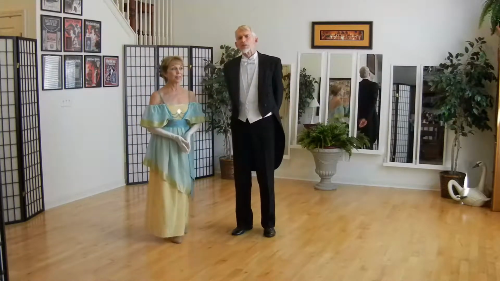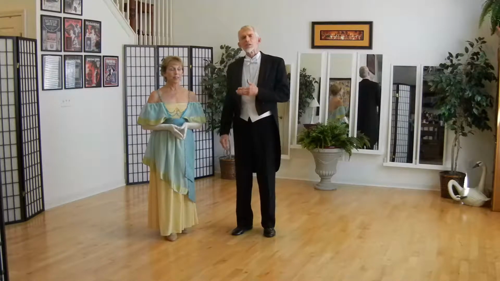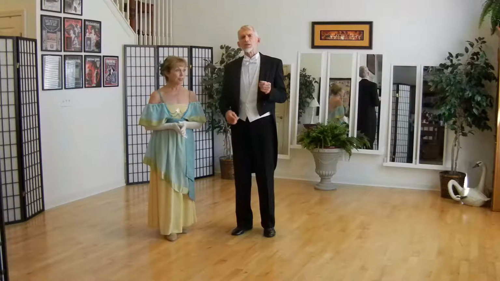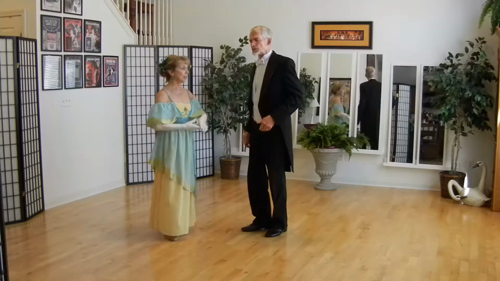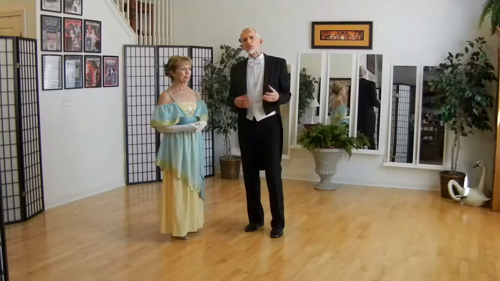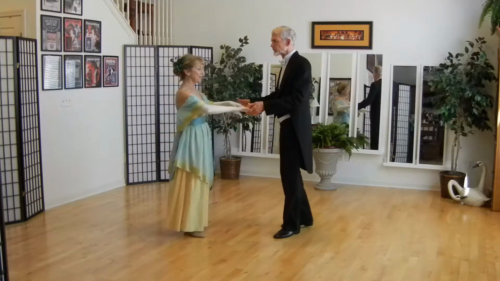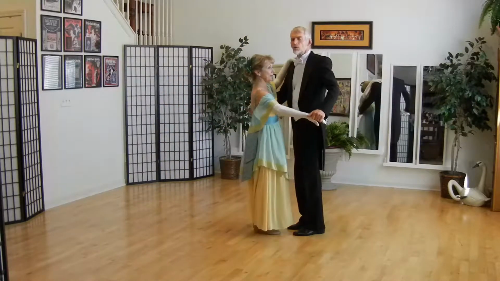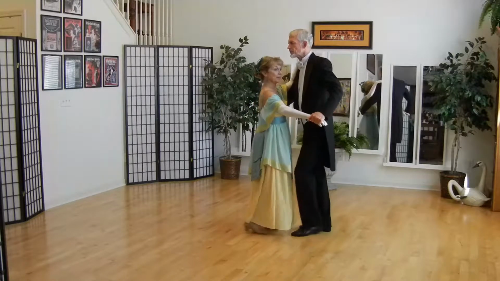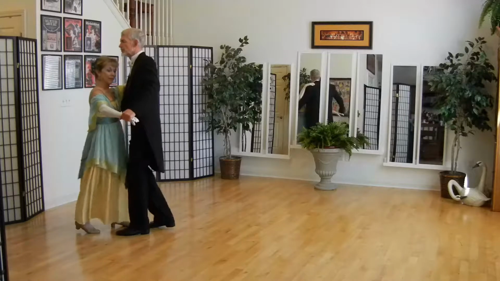LeFort is not specific about the timing of these steps. This is consistent with Lima, except that as the opening figure for the dance, Lima would have the man start forward on the left foot. So this gives us what might be Terminación number 1 for Lima: 4 walking steps and sentada number 6.